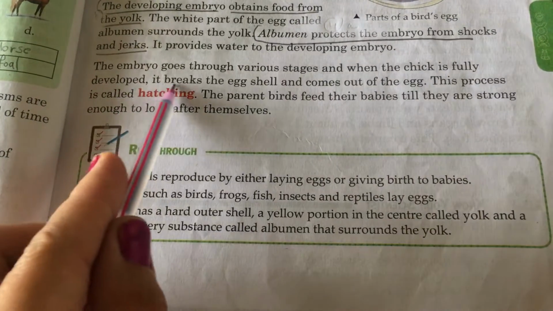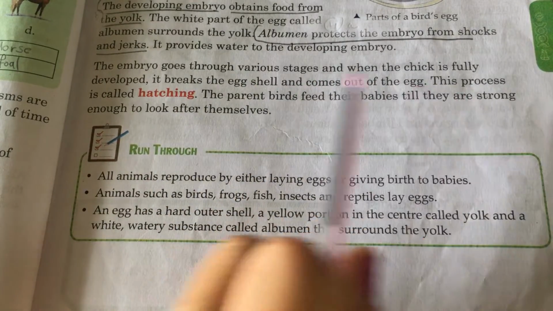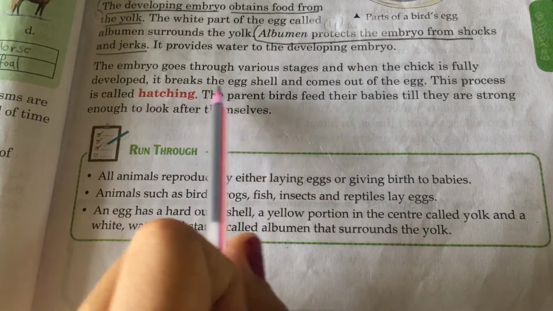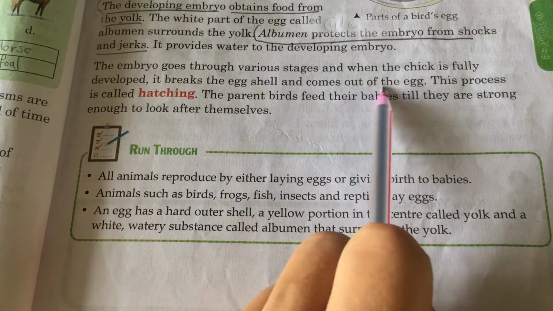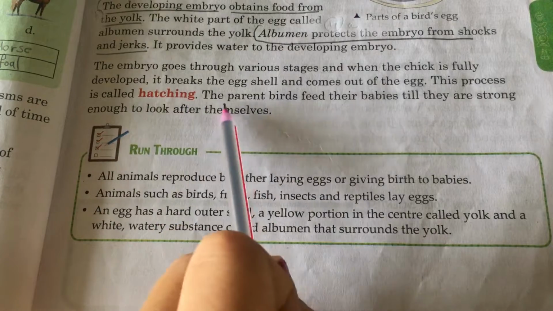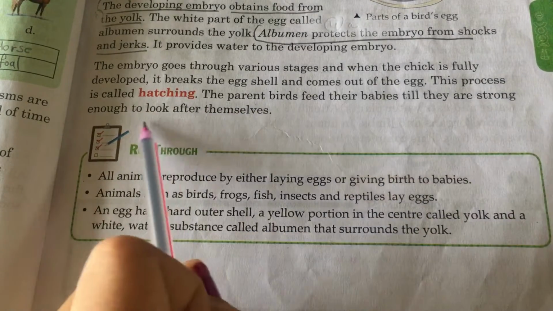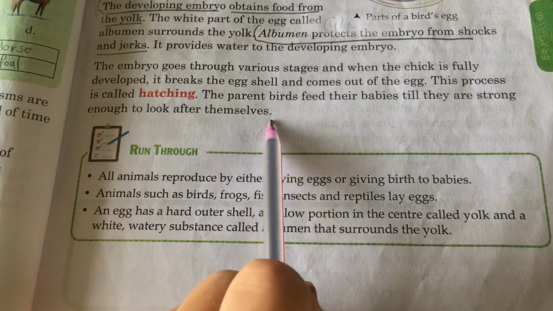The embryo goes through various stages, and when the chick is fully developed, it breaks the eggshell and comes out of the egg. This process is called hatching. The parent birds feed their babies till they are strong enough to look after themselves.